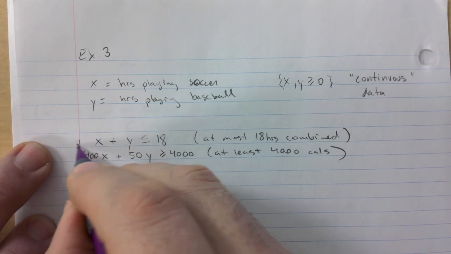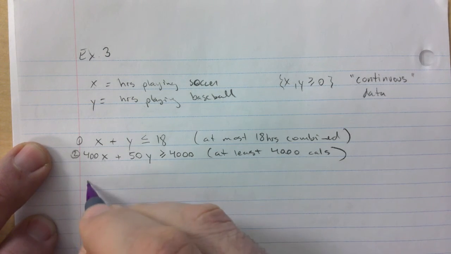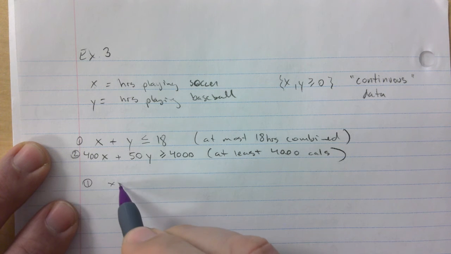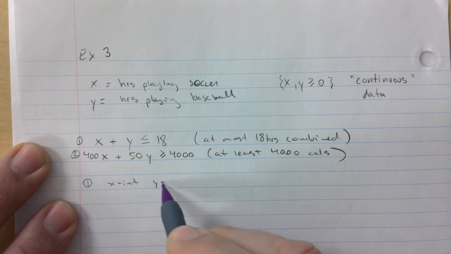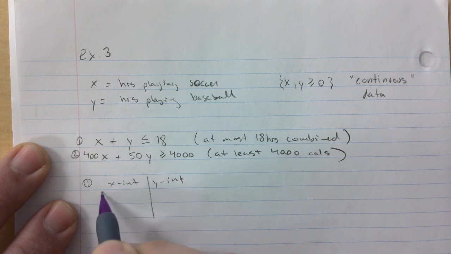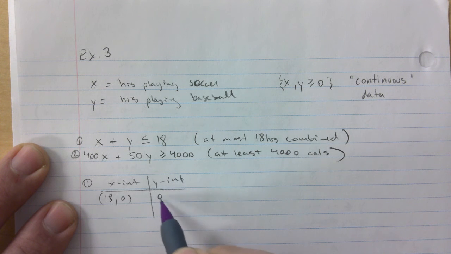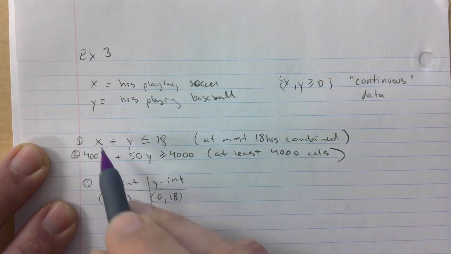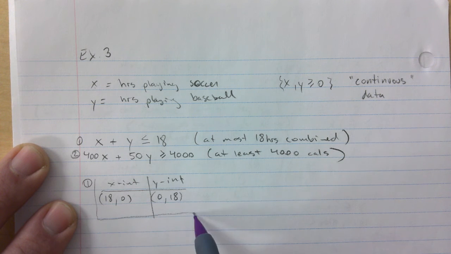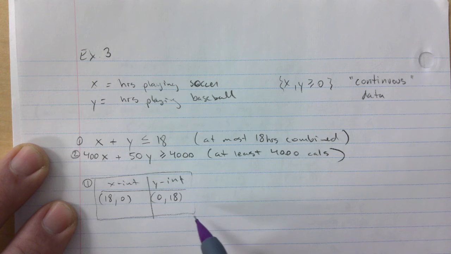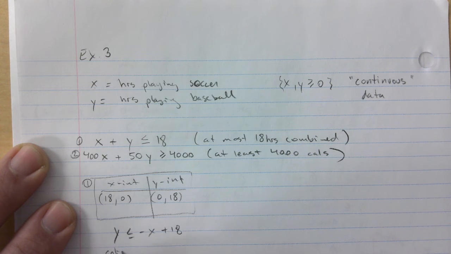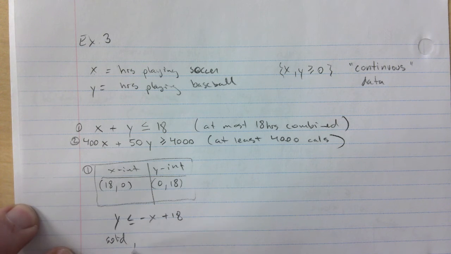So let's call this 1 and 2. Saves us a little bit of time. For the first one, the x-intercept and y-intercept are fairly simple. That would be 18, 0, and 0, 18. That's when it's one of those x plus y and a constant on the other side. You can be guaranteed that that's going to be the case. Solid, and shade above.